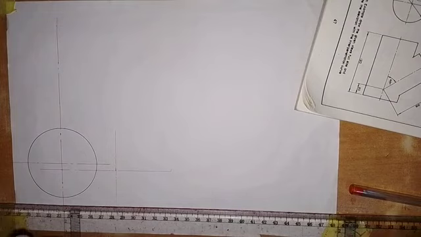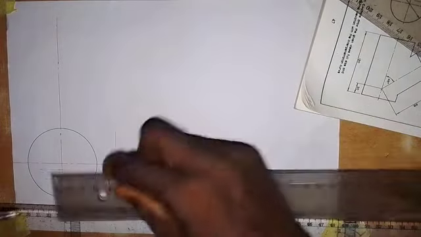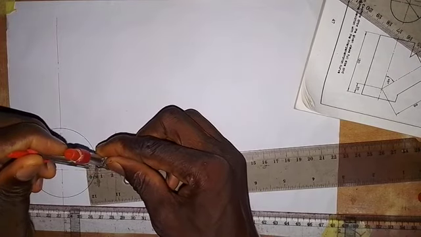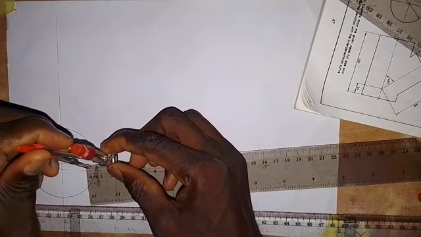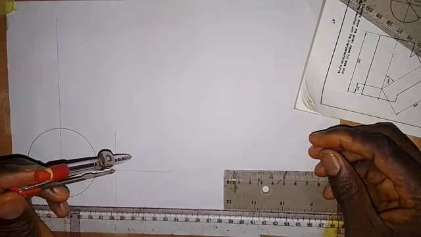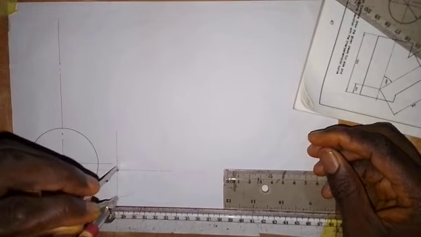So the diameter is 54, so half of 54 is 27. So I take a measurement of 27 millimeters here. So this is 27 millimeters. So then I'm going to draw a semicircle here.